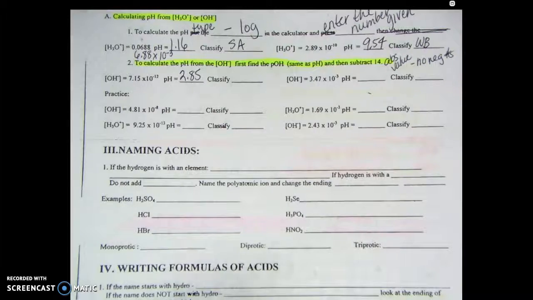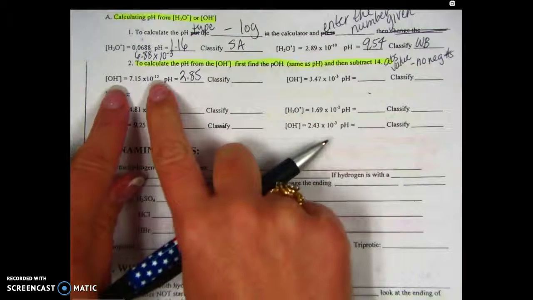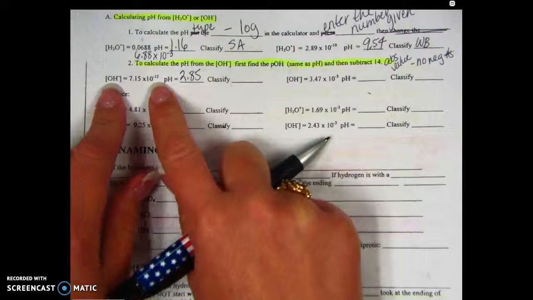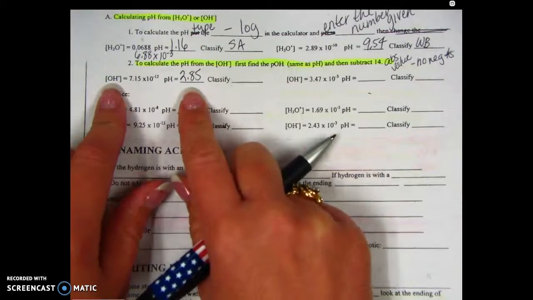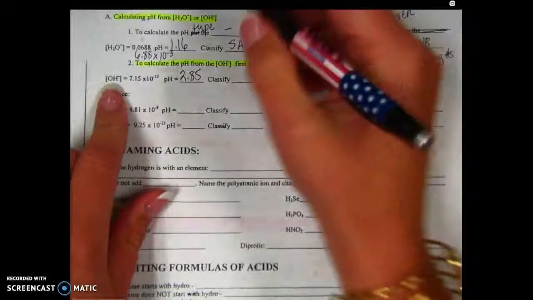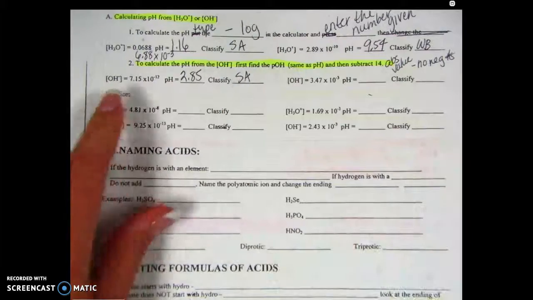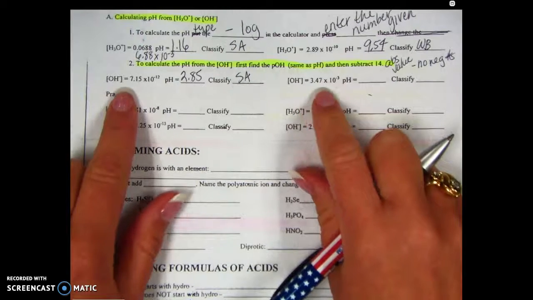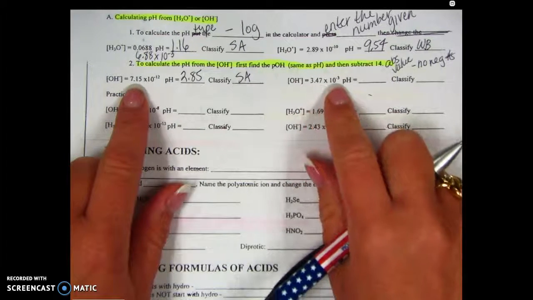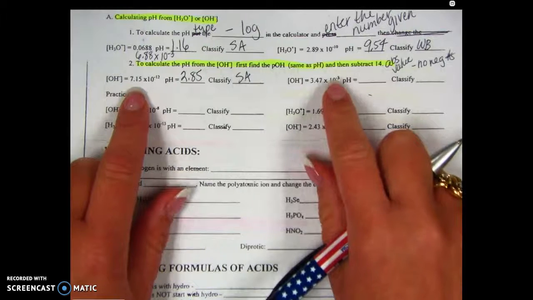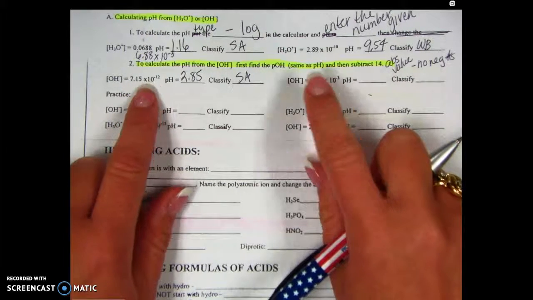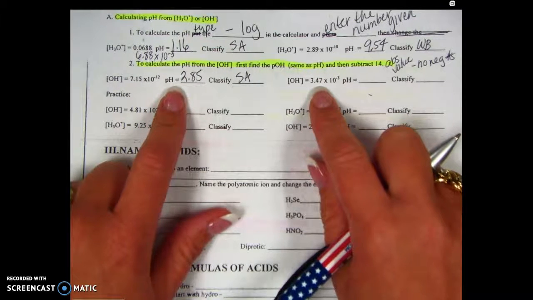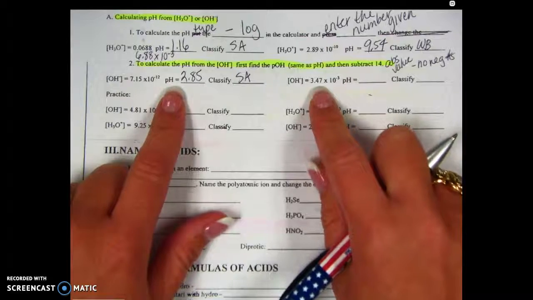Let's see if that makes sense. Okay, so I have a very small amount of hydroxides. Well, we know that acids have a small amount of hydroxides, so that's good, right? And so this is going to be a strong acid. Let's look at this number. Do I have a large number of hydroxides or a smaller number of hydroxides? Yeah, larger, because this is only to the minus 3 versus the minus 12. So since I have a larger number of hydroxides, I expect my pH to do what? Increase or decrease? Increase, right? So let's check it.